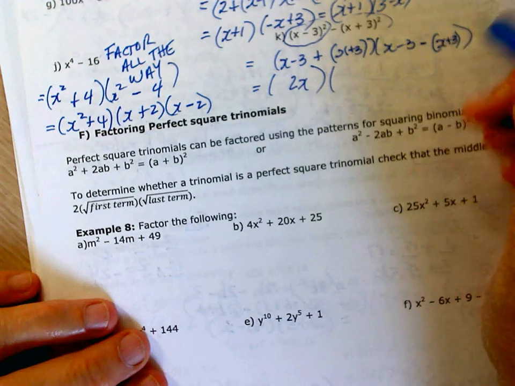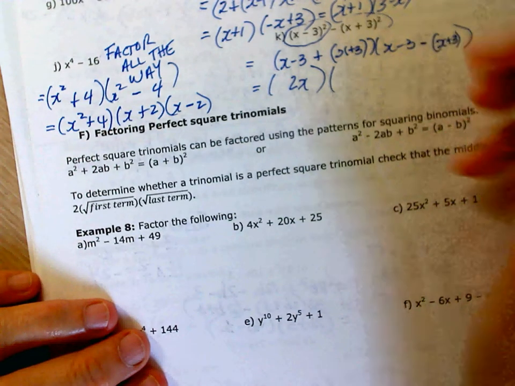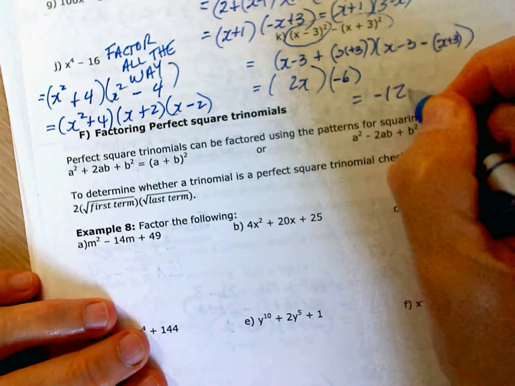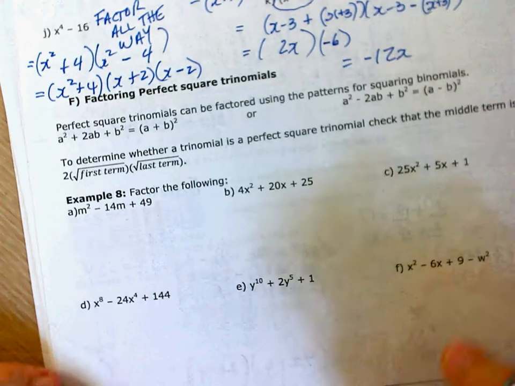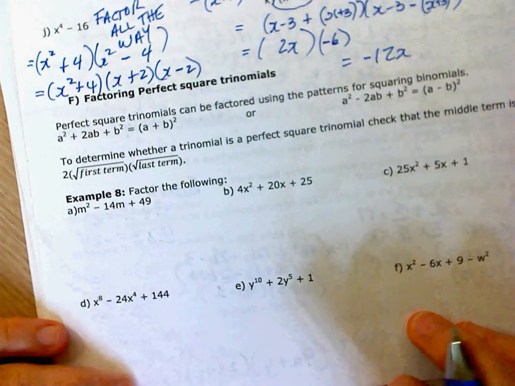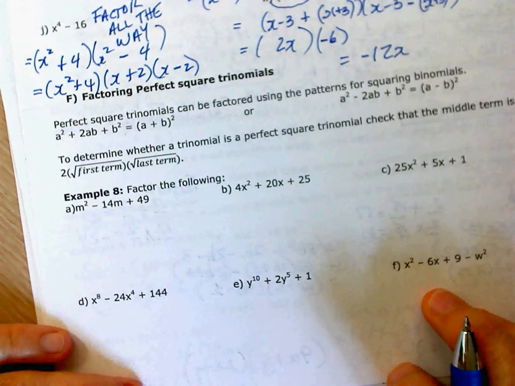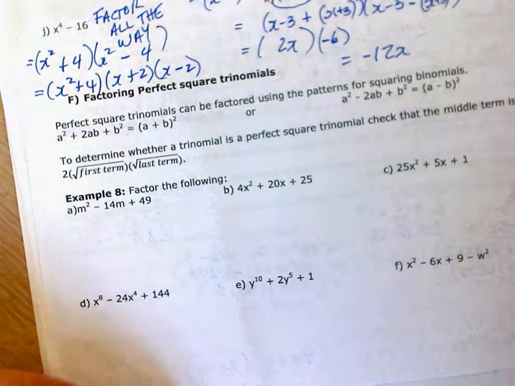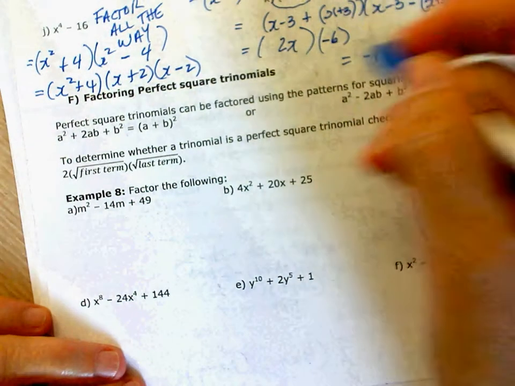Negative 3 minus 3, negative 6. And that equals negative 12x. So you kind of end up with a nice simplified version. Even though we did factor it, that's what we ended up with.